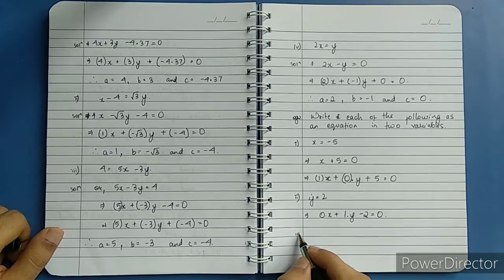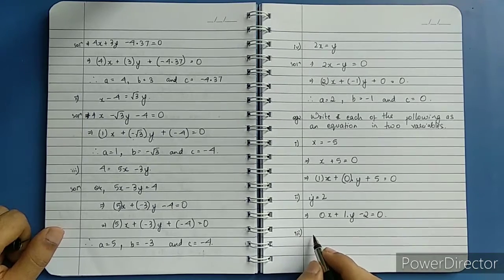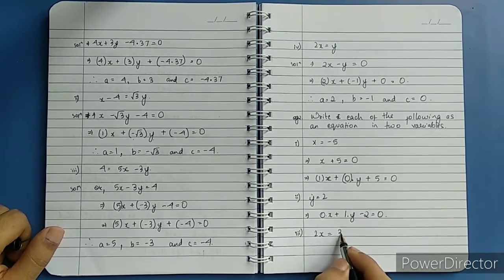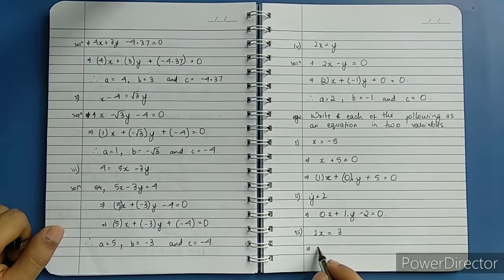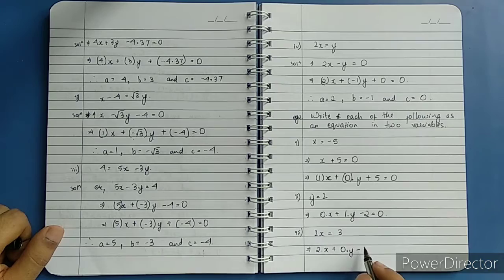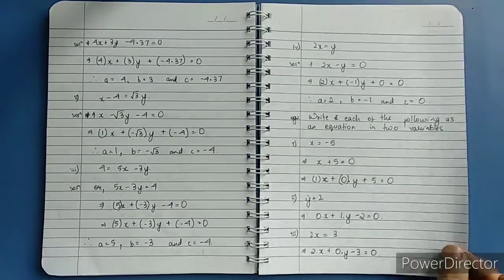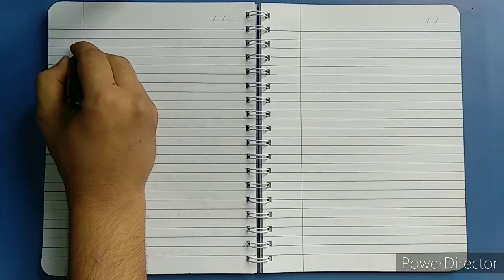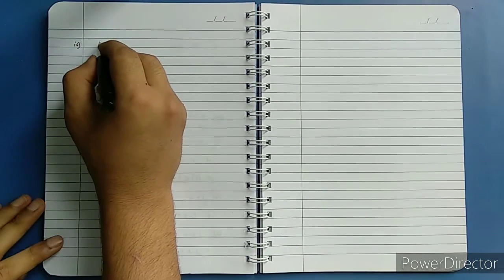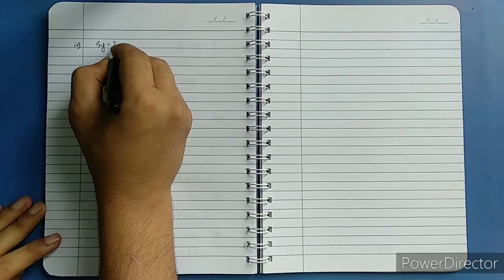The third one, 2x equals 3. Here we do not have y, means this is 2 into x plus 0 into y, plus 3 comes this side, minus 3 equals 0. And the last part, 5y equals 2.